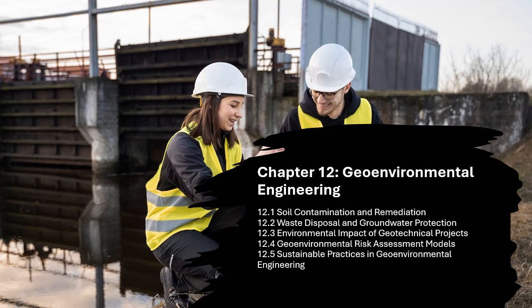Phytoextraction. Plants absorb contaminants through their roots and accumulate them in their tissues. The plants can then be harvested and disposed of or treated. Phytostabilization. Plants are used to immobilize contaminants in the soil, preventing them from leaching into groundwater or spreading.